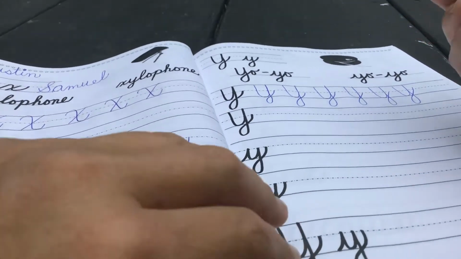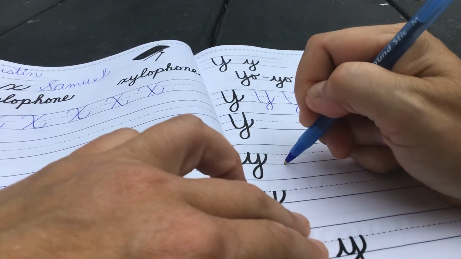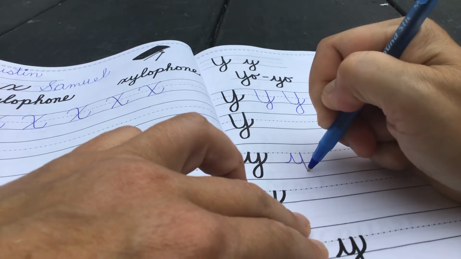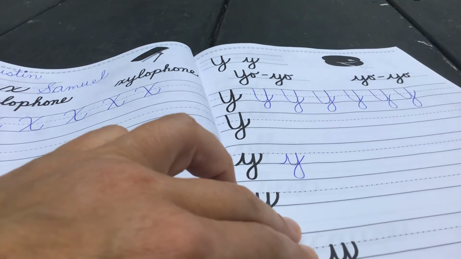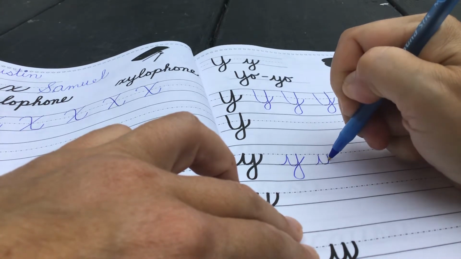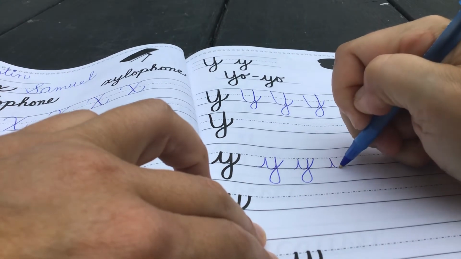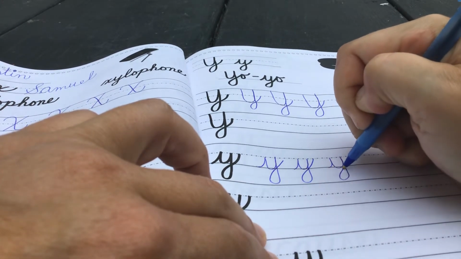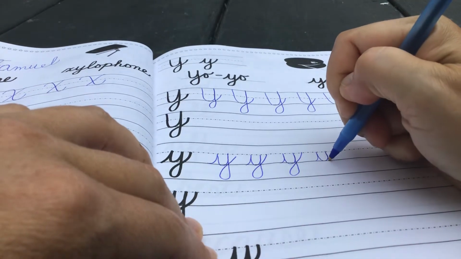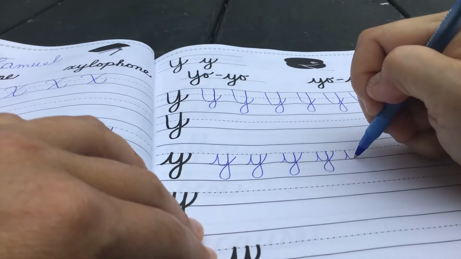Okay, now our lowercase y's are very similar, except they start on the bottom. And just like a U, it goes up, down, and now it's going to go into the basement and make that same loop and come back up to the dotted line. So it's up, down, loop, up. Up, down, loop, up. Go ahead and you try it.